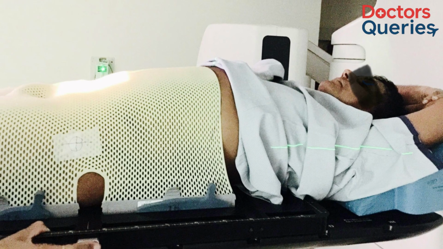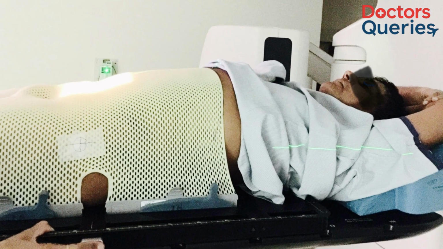The patient is made to lie on the simulator machine wearing a mask. What is a mask? A mask or a cast is made proportionate to the patient's body, the part where we want to treat the patient. Like if the patient is being treated for a pelvic cancer, then the cast is made of the pelvis. If the treatment is for the head and neck area, the mask is made for the head and neck. This mask the patient wears during the treatment.